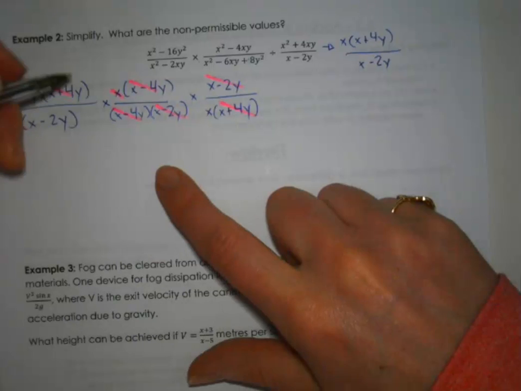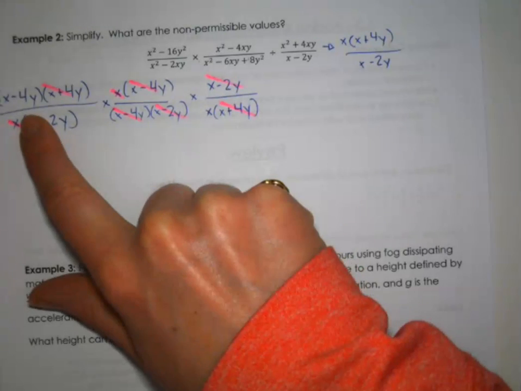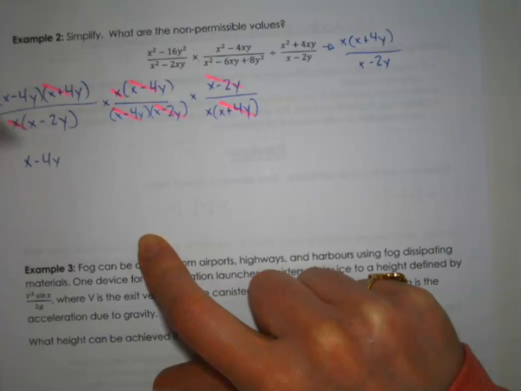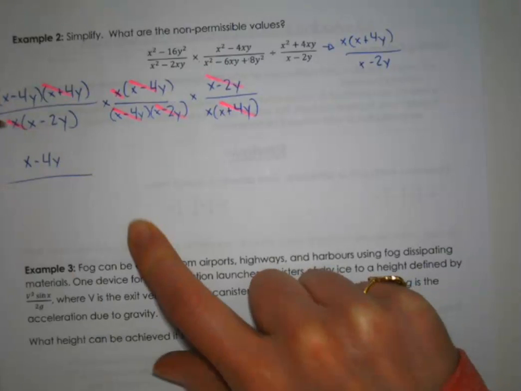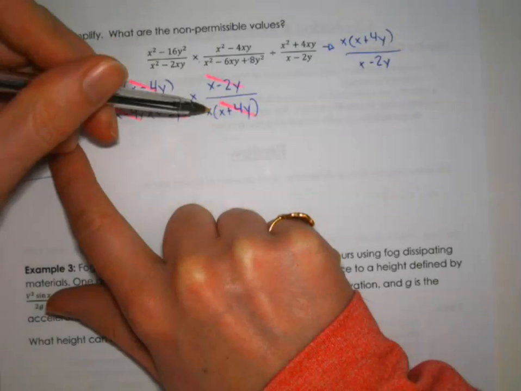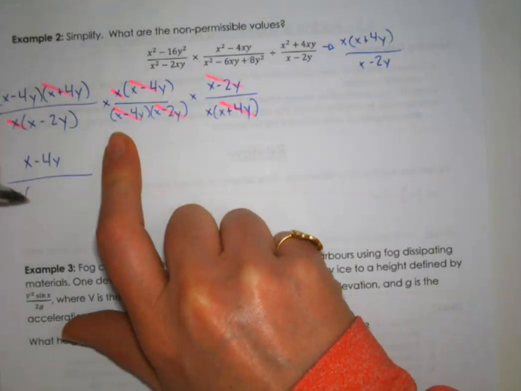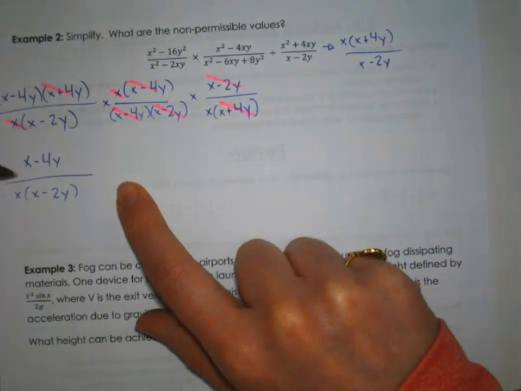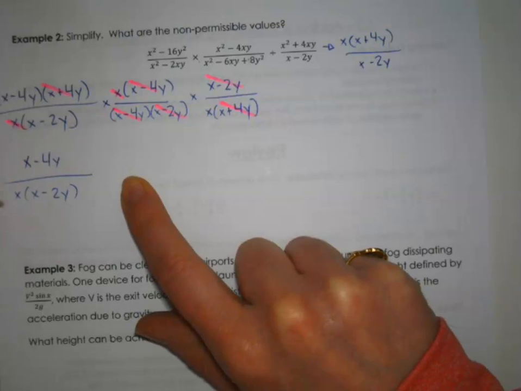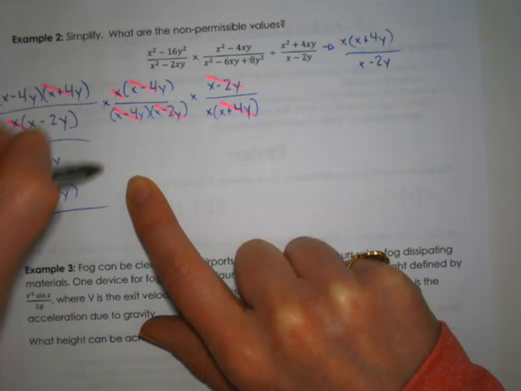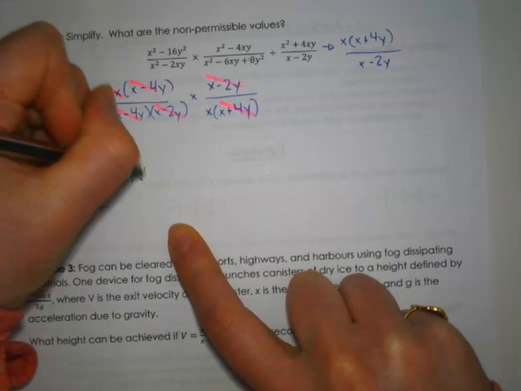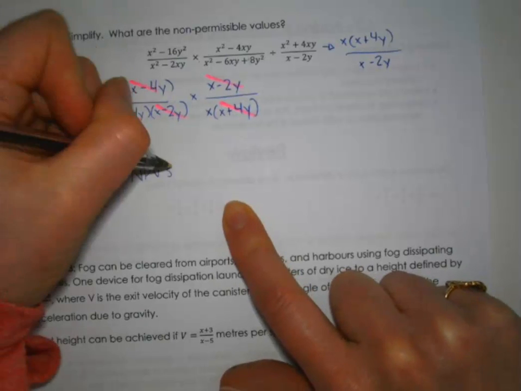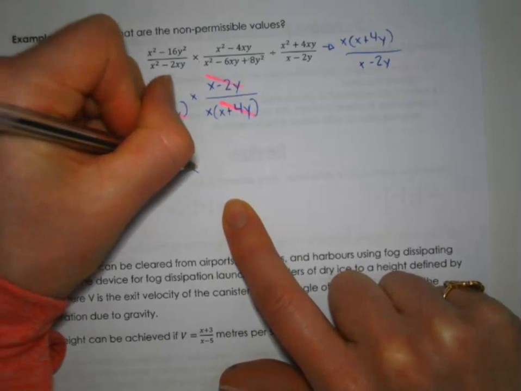So now what we're left with is, on the top, the only thing we have is the x minus 4y. And on the bottom, we have x minus 2y here and x there. So we have x minus 2y. Okay, so there's our simplified expression, sorry. And then we just need to solve for our NPVs. So with NPVs, it's going to be x cannot equal.